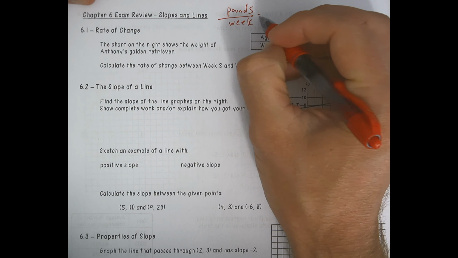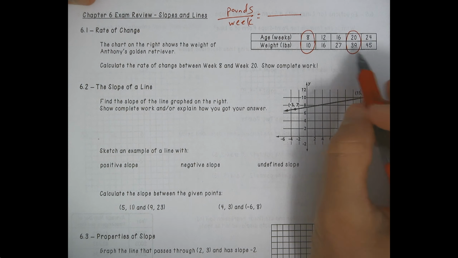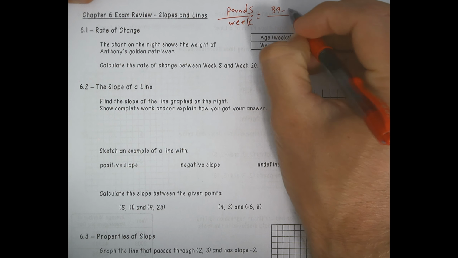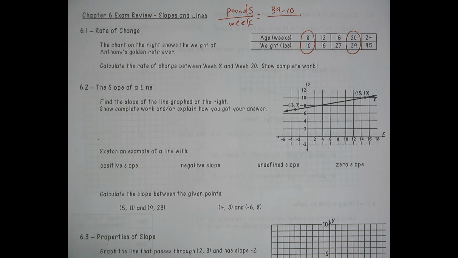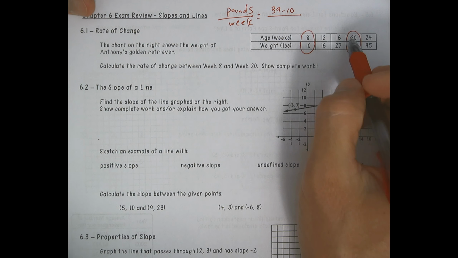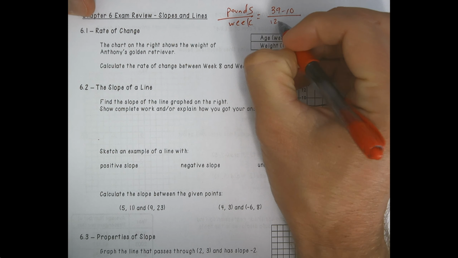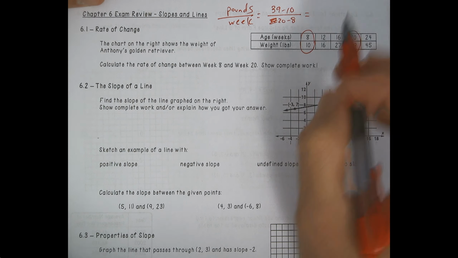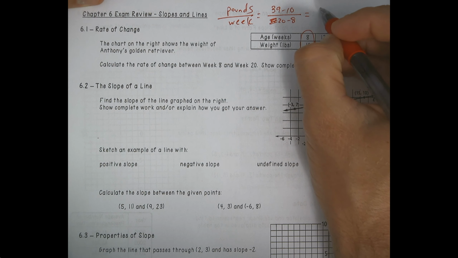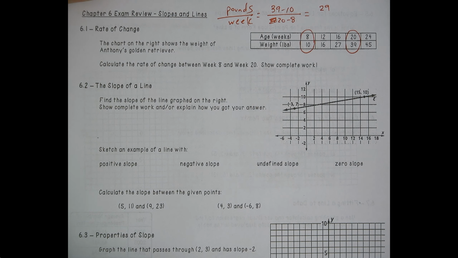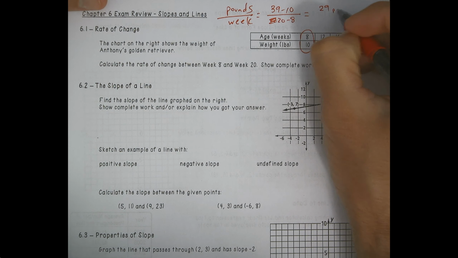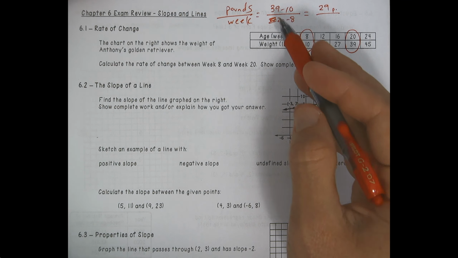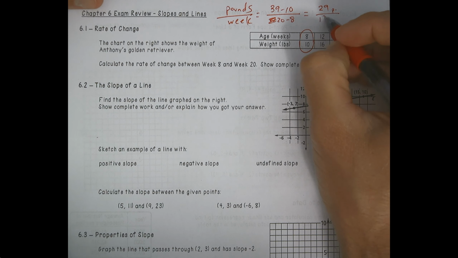So we're going to put pounds on top. So the pounds went from 39 to 10. So we need to know what was the difference? How much did it change? So 39 minus 10 will give us that number. And maybe you just jumped straight to the 29. That's fine. And then that was over 12 weeks, and that comes from 20 minus 8. So the pounds went from 10 to 39. So that was a change of 29 pounds. And if you want to put LB for pounds, that's fine. And then on the bottom, the weeks, 20 minus 8, that is over 12 weeks.